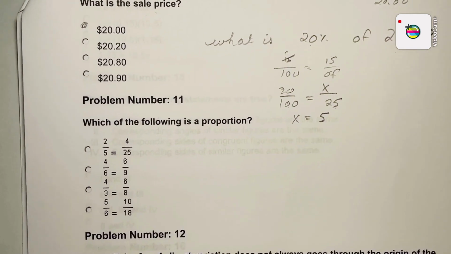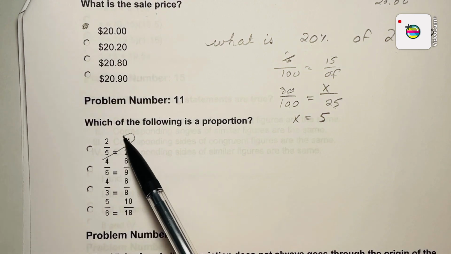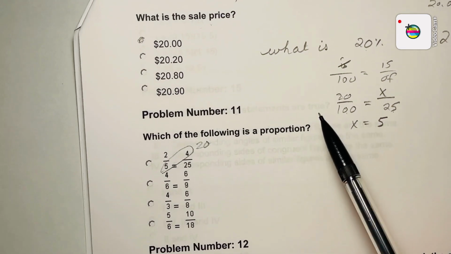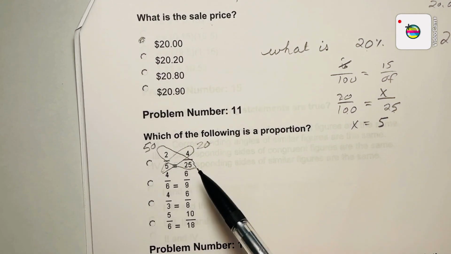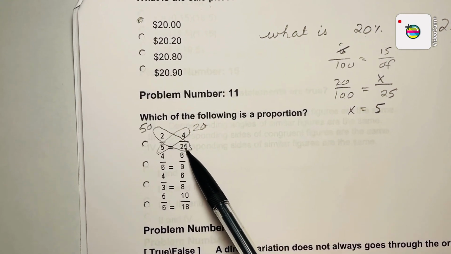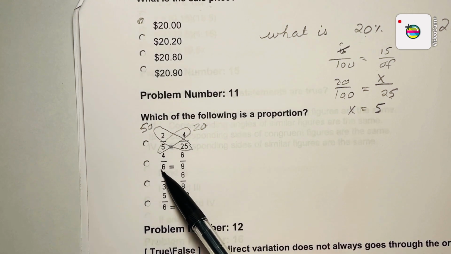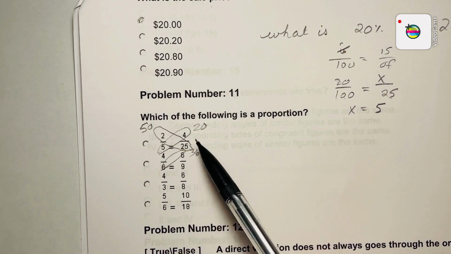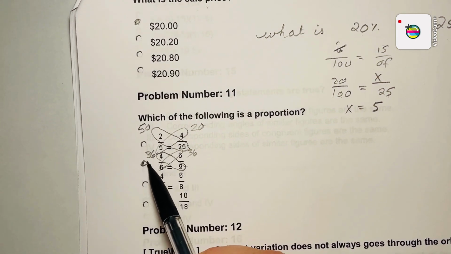Okay, problem number 11. Which of the following is a proportion? To test a proportion when you cross multiply, they should equal. So this one's not a proportion because 2 times 25 is 50 and 5 times 4 is 20. All right, here we go. 36 and 9 times 4 is also 36. There we go. That's our proportion.